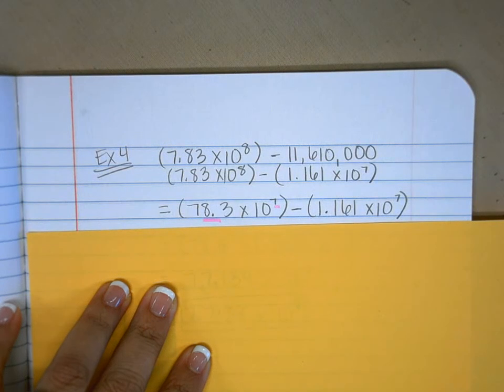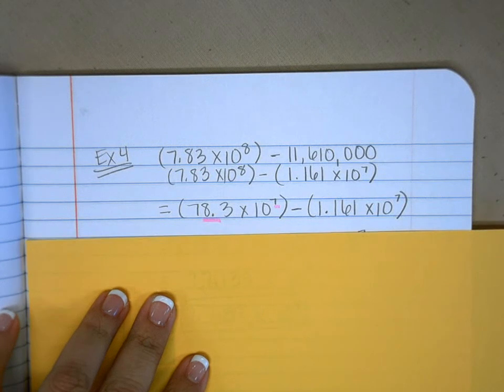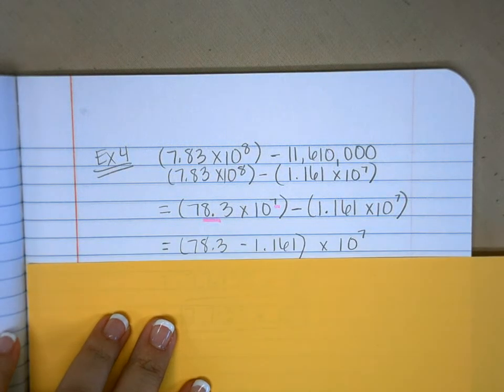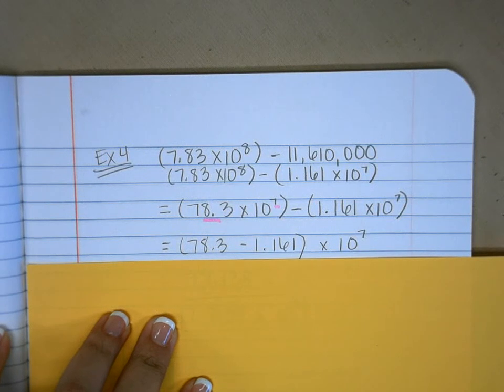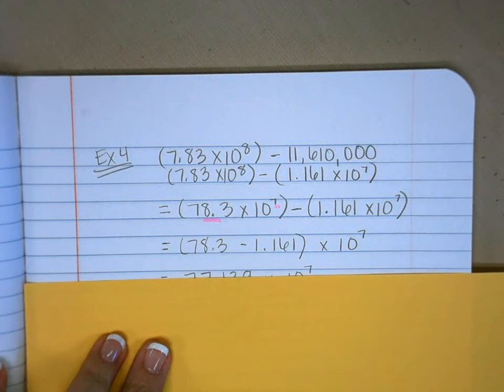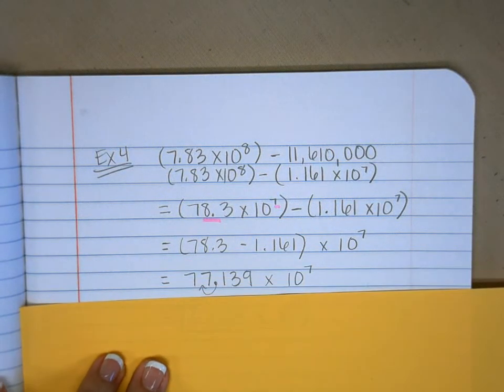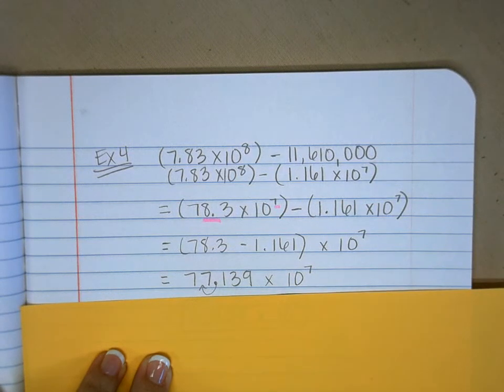78.3, 1.161. So I separate the numbers out. I'm just showing you all the steps, but you don't necessarily have to write them all unless you need it. So 78.3 minus 1.161, punch that in your calculator, and you should get 77.139, but we have to move the decimal again.